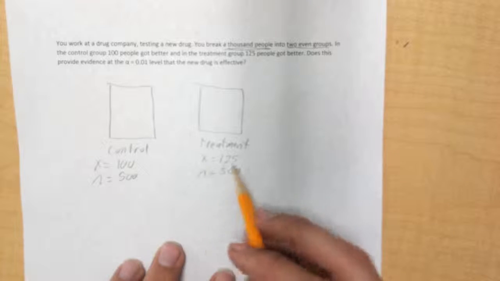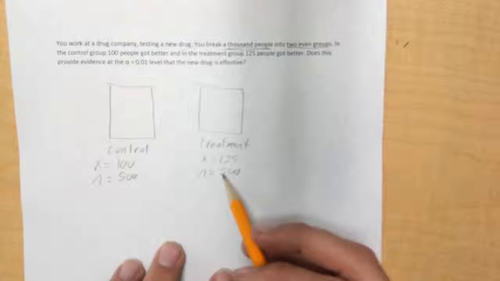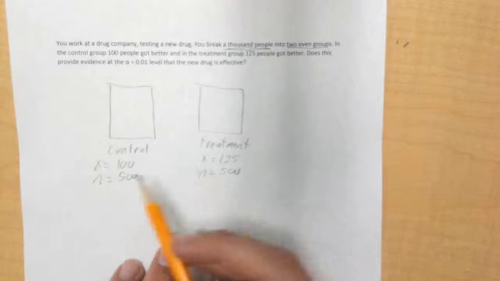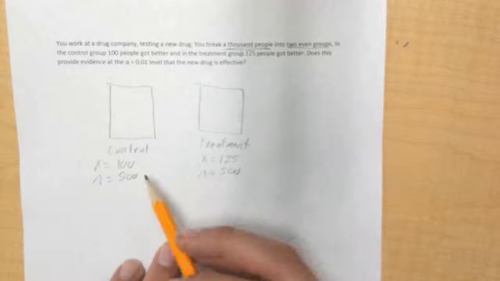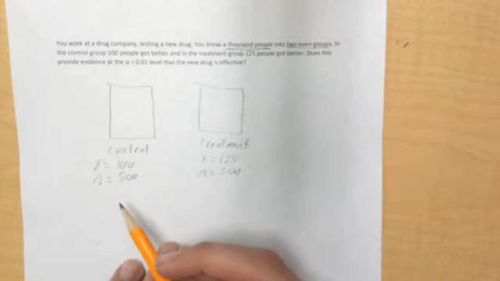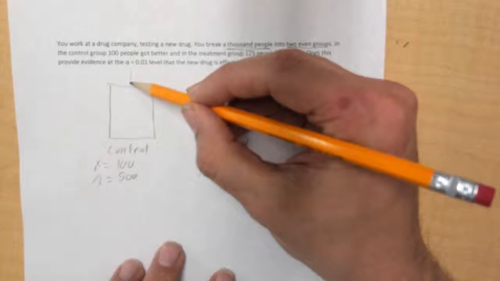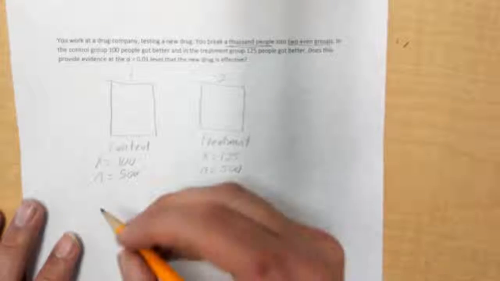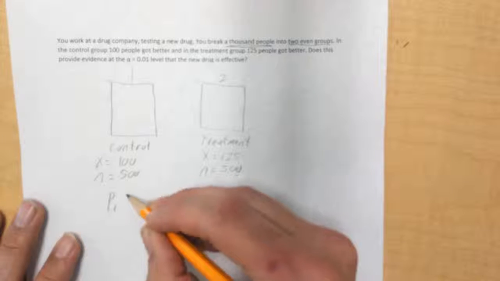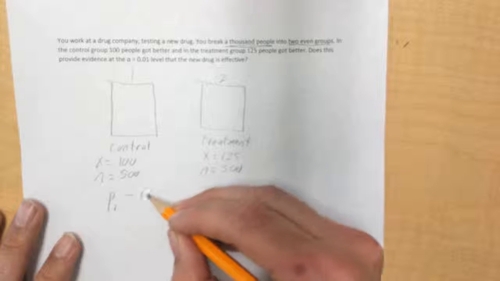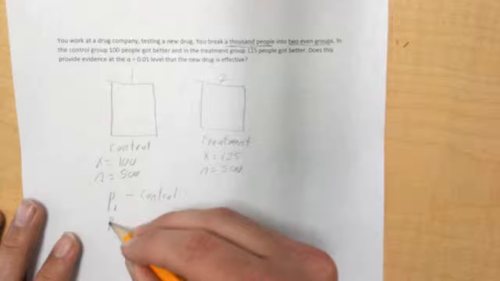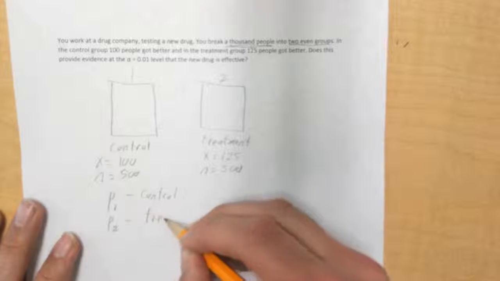Now it is true that more people got better in our treatment group, but we want to see, is that number statistically significant, or could it just have been from random chance? Now because we're using two separate groups, we do have to use a two-proportion hypothesis test. So I'm going to let P1 be our control group results, and P2 be our treatment results.